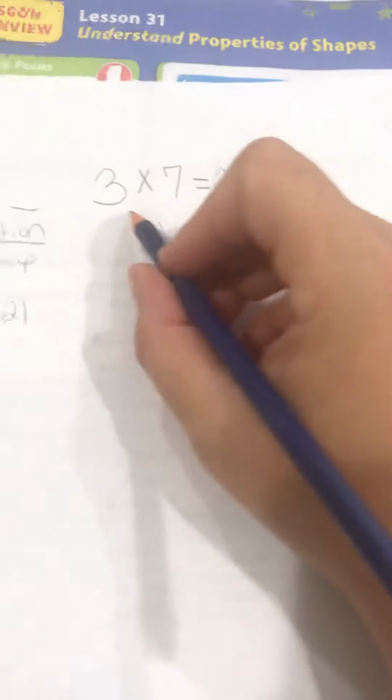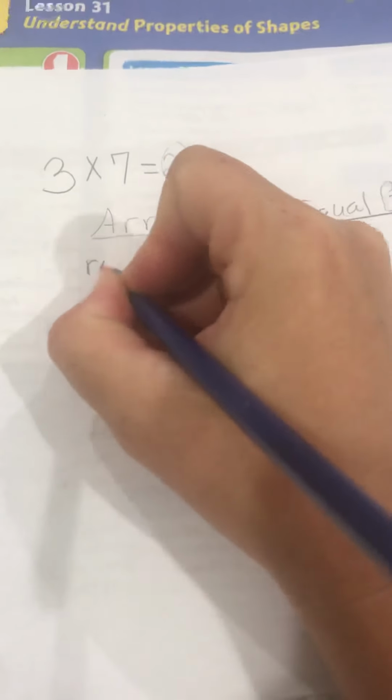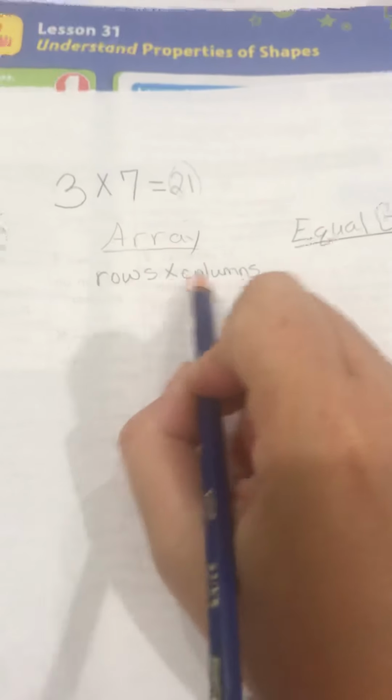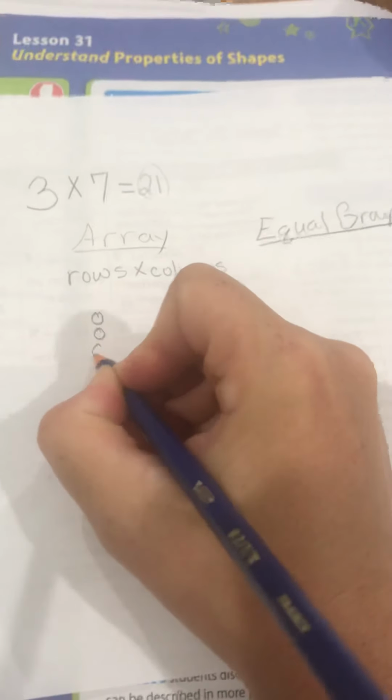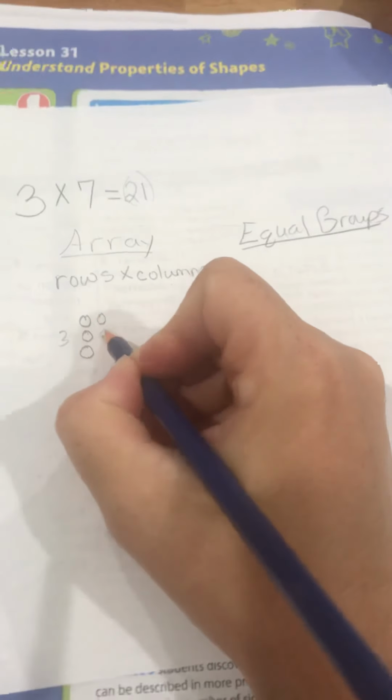Okay? On an array, your first factor is your rows times what goes in your rows, which makes your columns. So it's rows times columns. Rows comes first. So we have 3 rows. 1, 2, 3 rows. 7 columns. There's 2, 3, 4, 5, 6. 1, 2, 3, 4, 5, 6, and 7. 3 rows of 7.